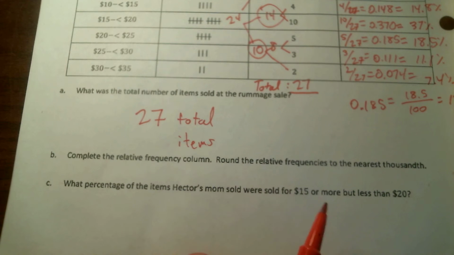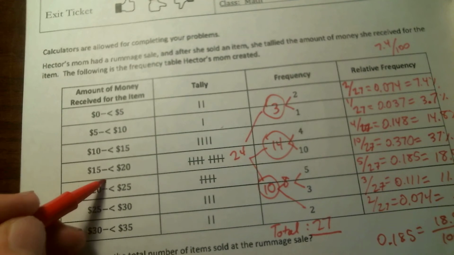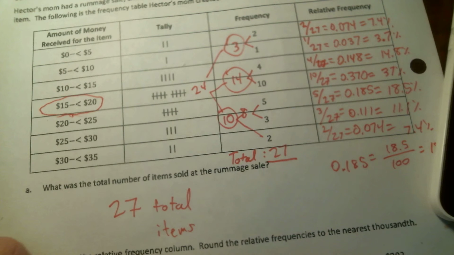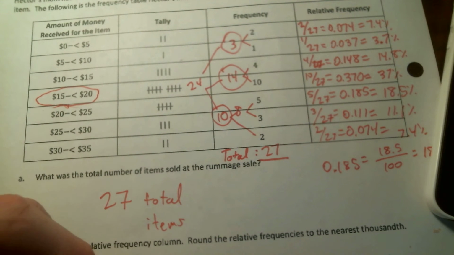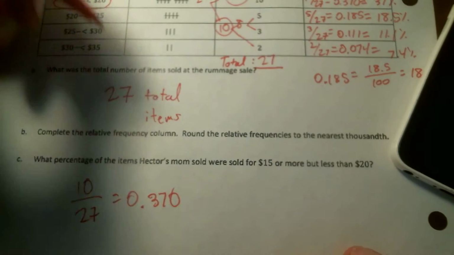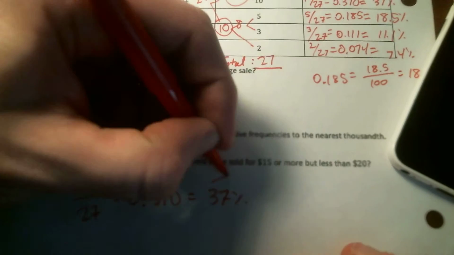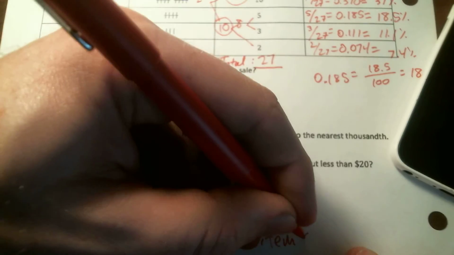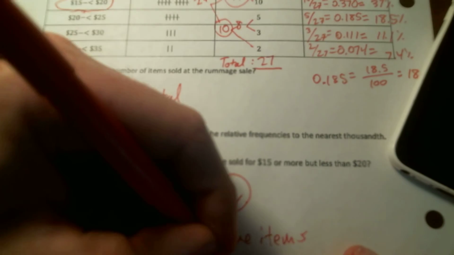So then when we're asked this final question, what percentage of the items did Hector's mom sell that were $15 or more but less than 20? That represents this interval, $15 but less than 20. That comes out to be 10 out of the 27 items, which starts as this decimal when we type it in right here, but then that comes out to 37%. So 37% of the items were more than $15, but less than $20. So there you go.